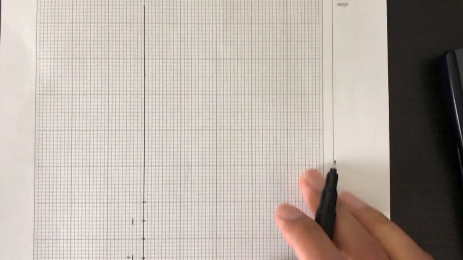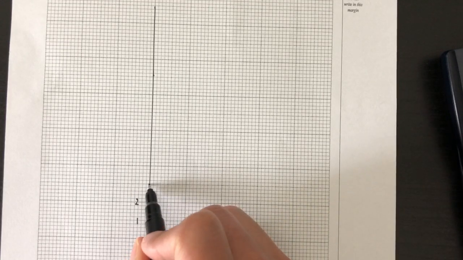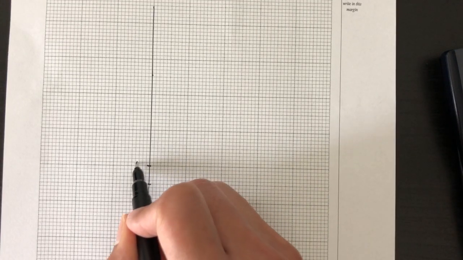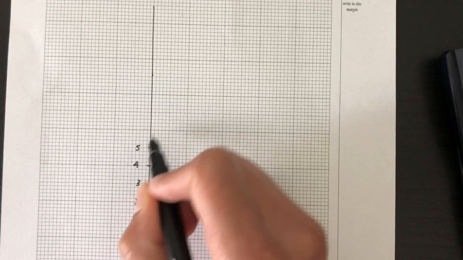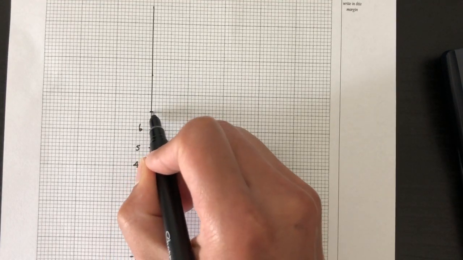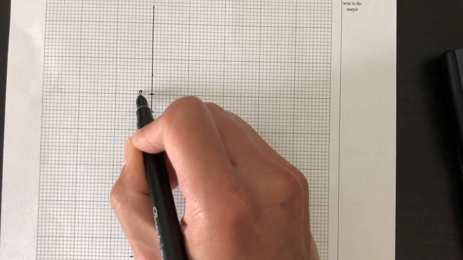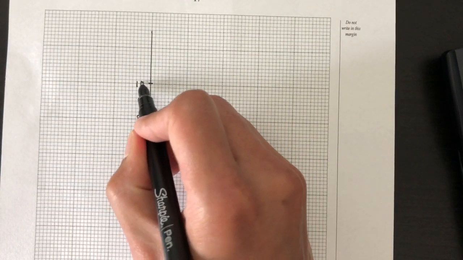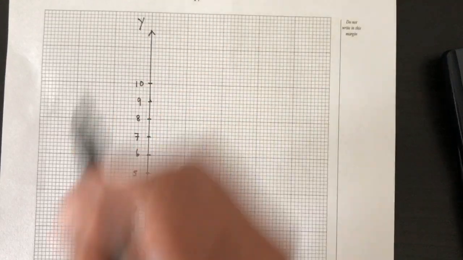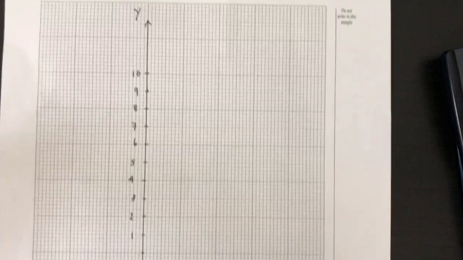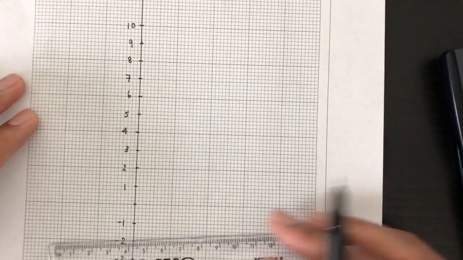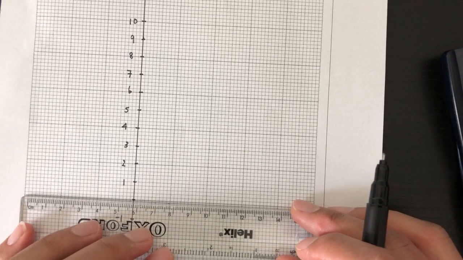We have to go until 10, so that will be 2, 3, 4, 5, 6, 7, 8, 9 and 10. That is your y-axis. Now for your x, you have to go from -6 to 6.